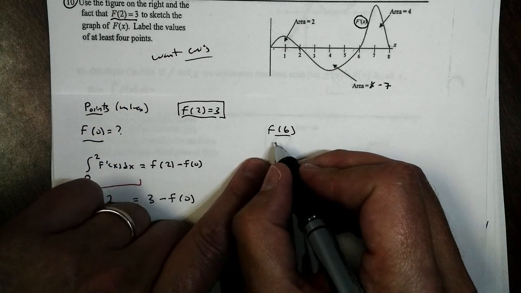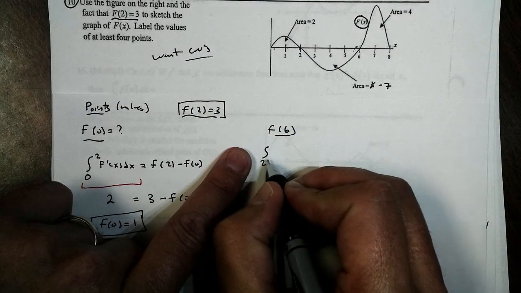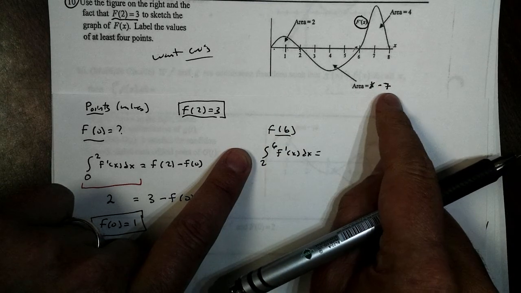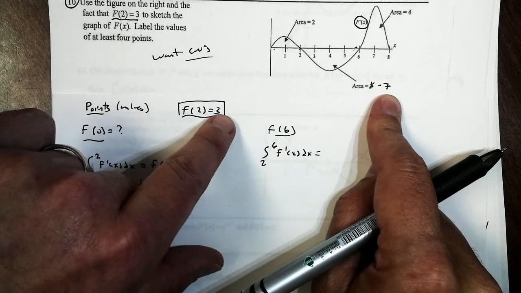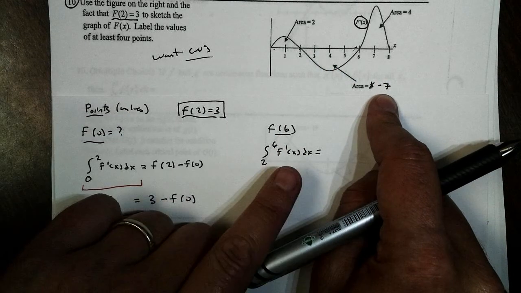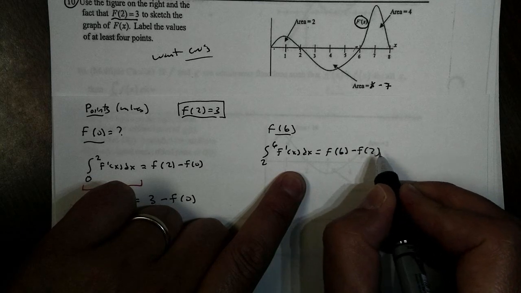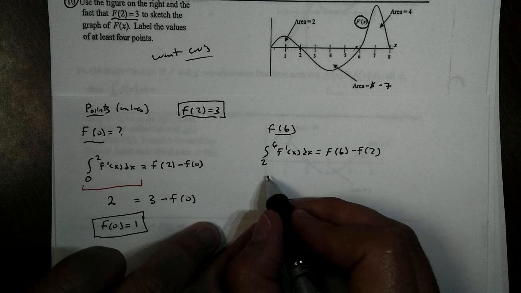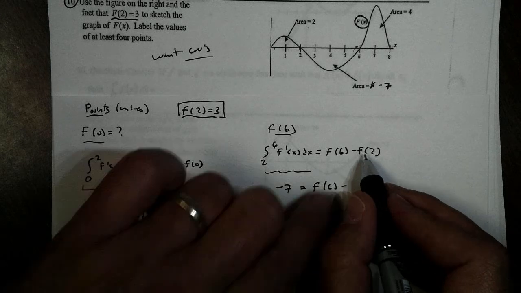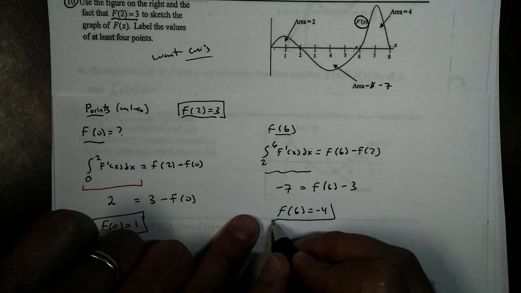So f of 6, to get that one, now I'm going to look at the area between 2 and 6. Between 2 and 6, we know we decreased in value by 7. Well, if you think about it, if I'm starting at 3 and I'm decreasing value by 7, it should put me at negative 4. So let's see if it works using calculus. Using my fundamental theorem, we get f of 6 minus f of 2. And we know that this is negative 7. F of 6 is what I want, minus f of 2, which they tell me is 3. There it is. F of 6 is indeed negative 4.